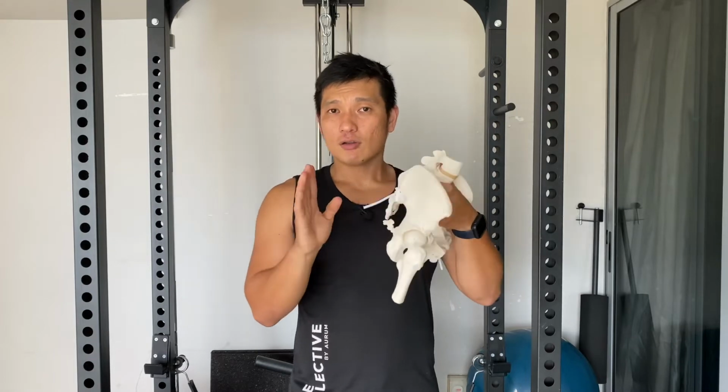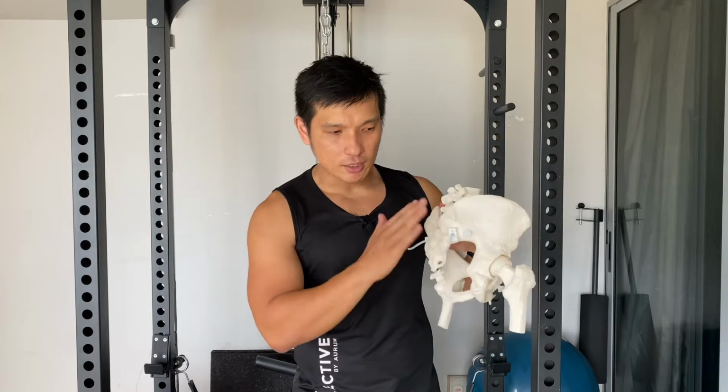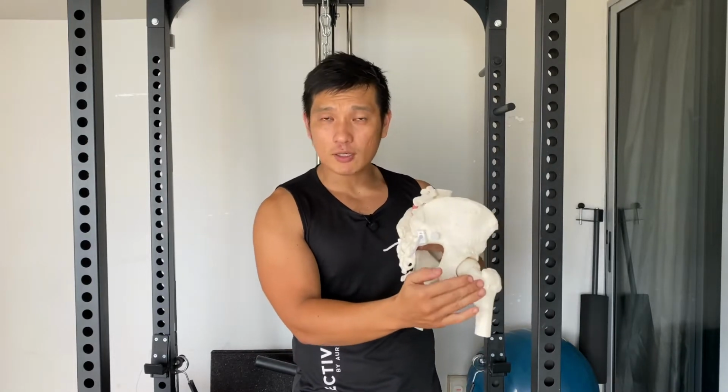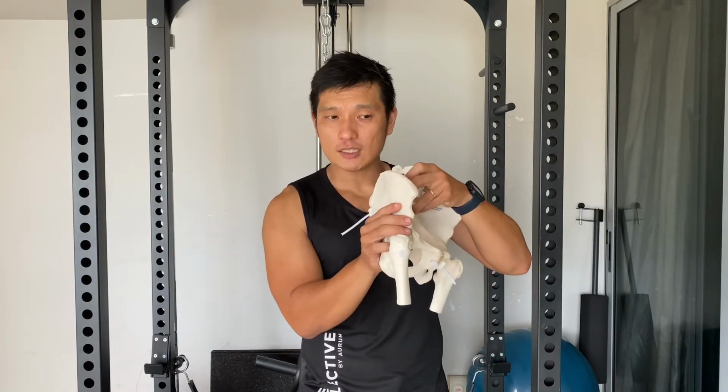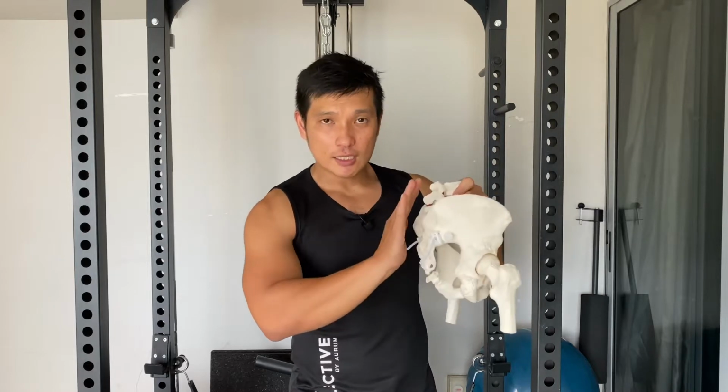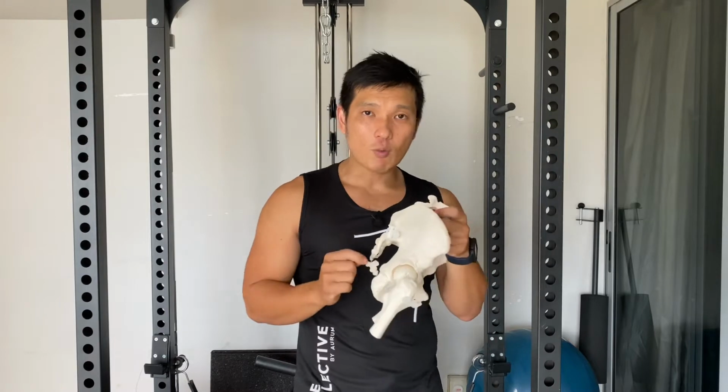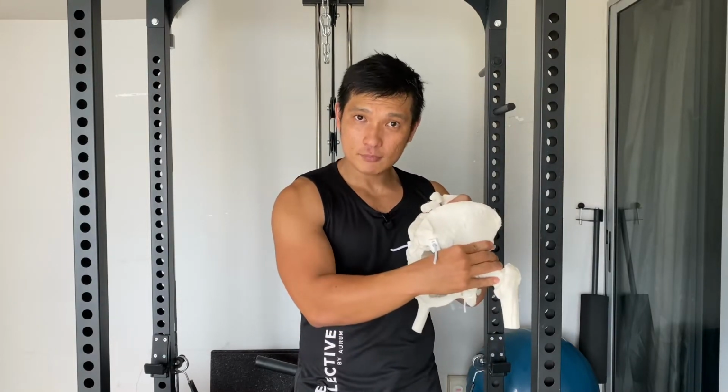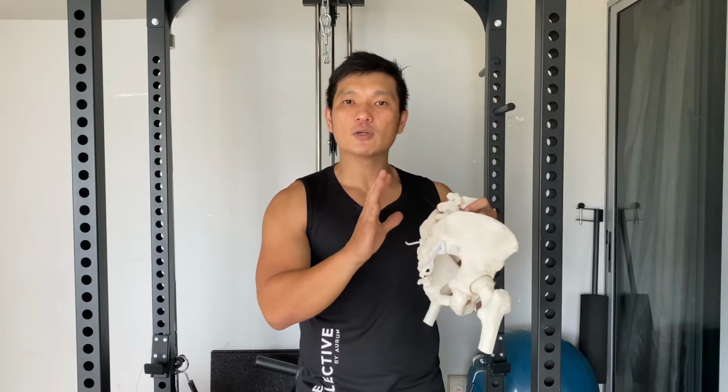Okay, so now let's revisit the attachment of the gluteal muscles. It attaches here, wrapping around, going all the way to the thigh bone. Now, when you have pelvis internal rotation this way, it's actually stretching out the gluteal muscle. Think about this. When we work a muscle from its fully stretched out position and then bring it all the way to its shortened position, we are going to work the muscle through its full range.